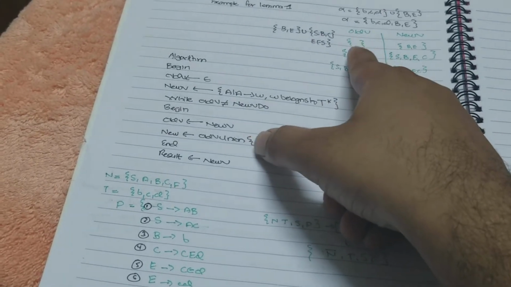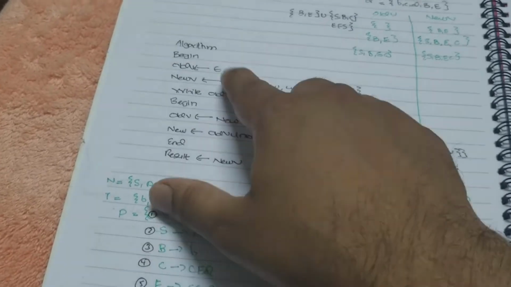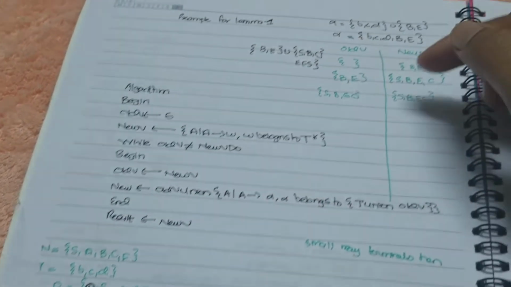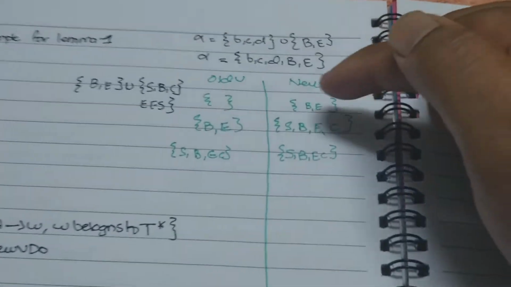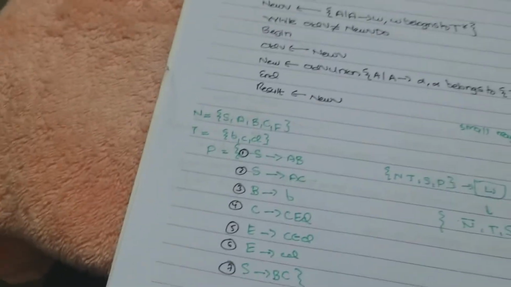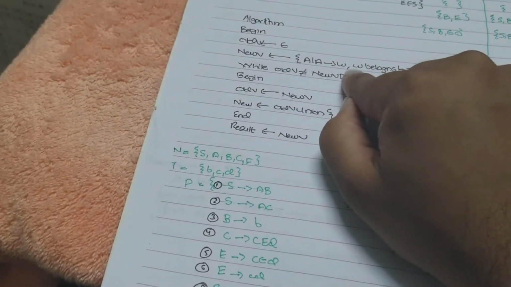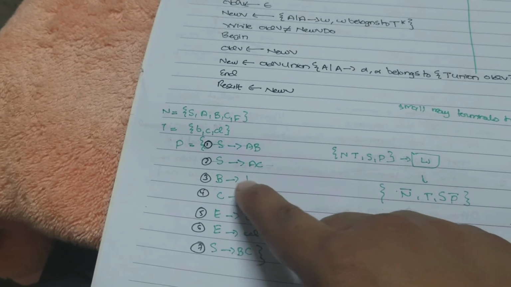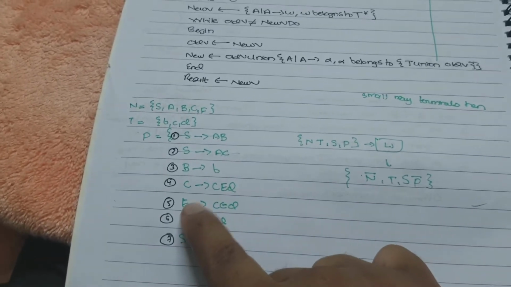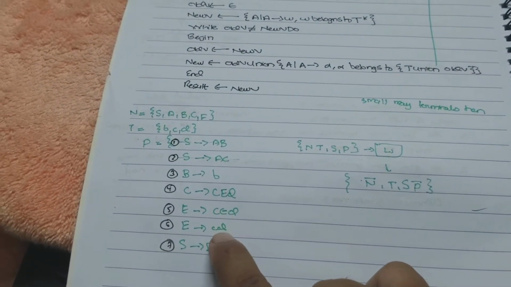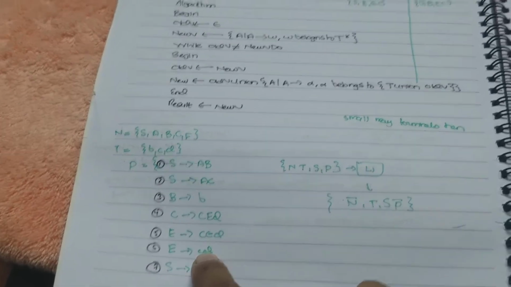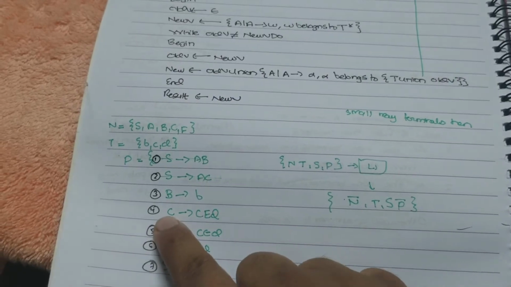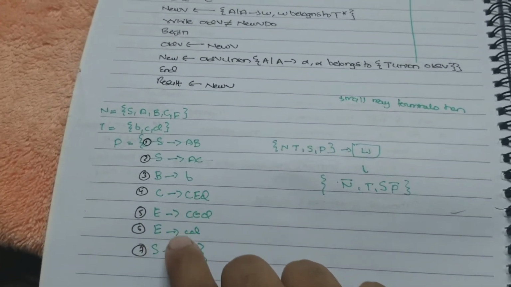Over here, first we have our empty set. Empty set becomes old V. B and E becomes new V. How? Because we are having terminals in B and E. We can verify from this rule, whereas B is having a terminal and E is also having a terminal over here also. So that's why we have written B and E, and S is having a C, which is a non-terminal, and E is having a non-terminal.